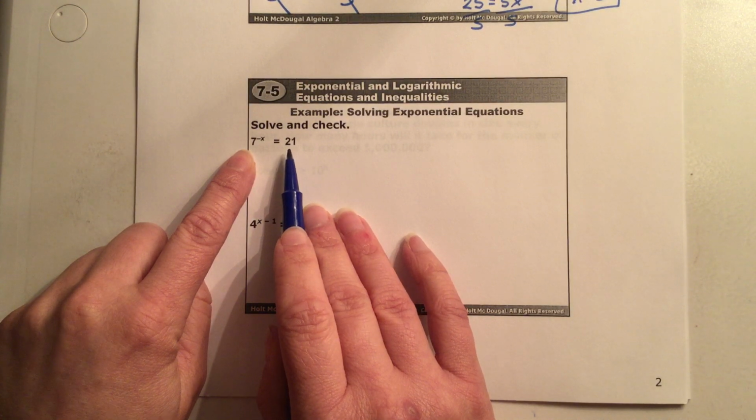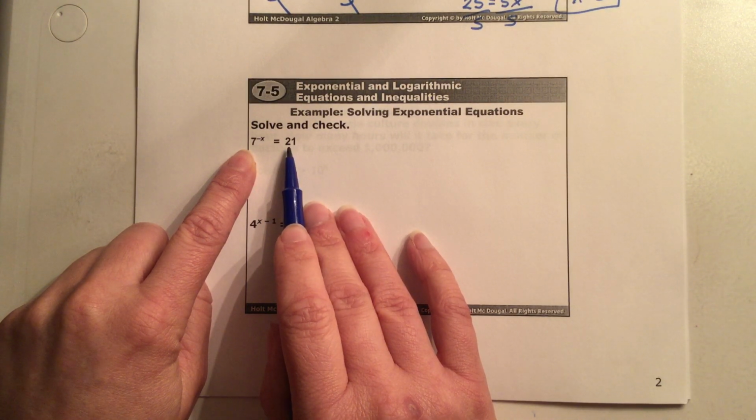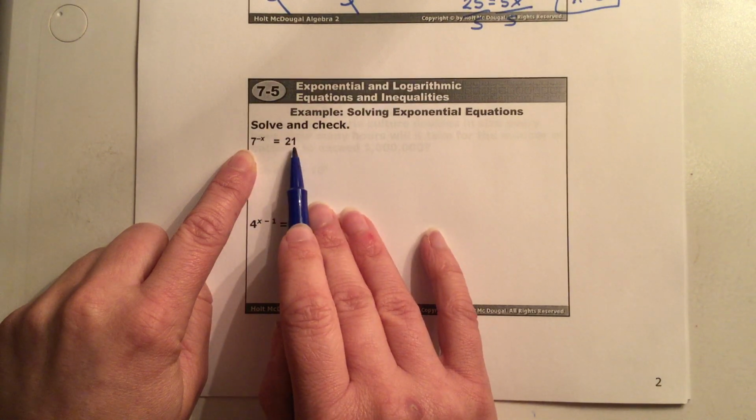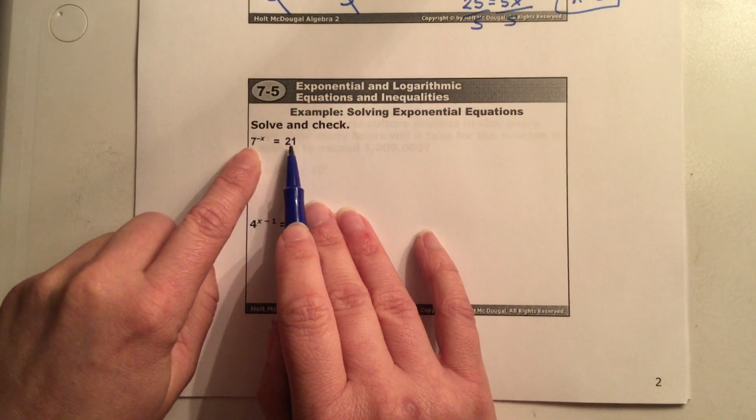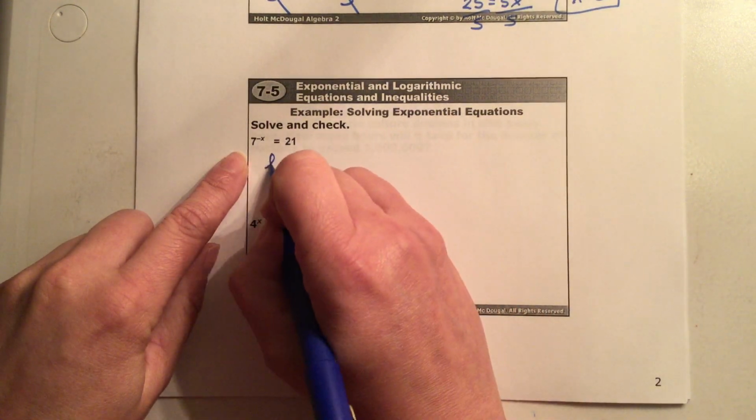Don't make the mistake and say 7 to the power of 3. 7 times 3 is 21, not 7 to the power of 3. 7 to the power of 1 is 7. 7 to the power of 2 is 49. So it never hits 21. So what happens if you cannot make a common base, you take the log of each side.